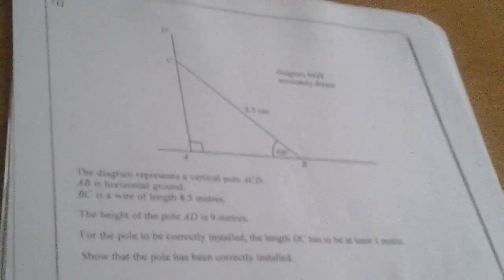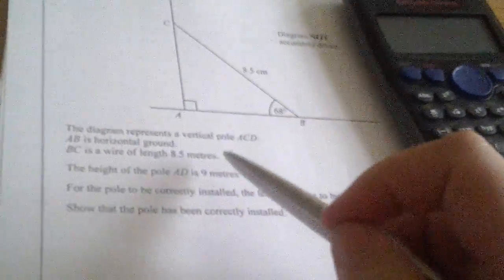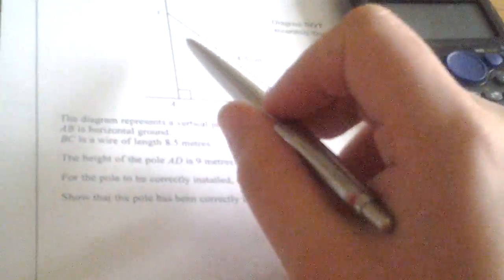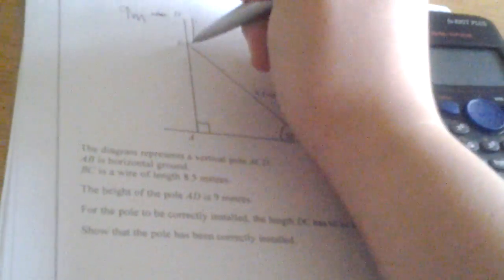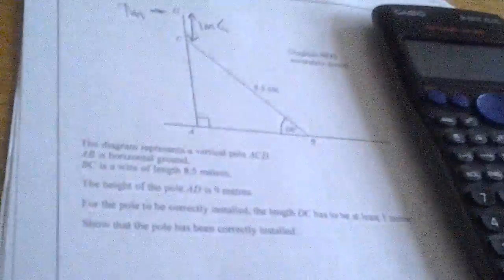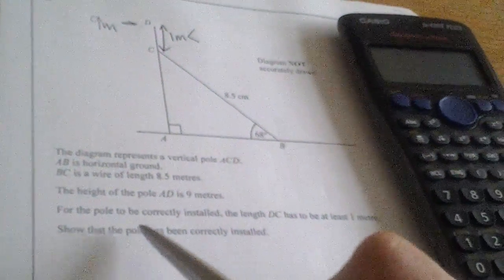I'm looking at question 12 and straight away I think it's a trig question because I've got an angle and a side, and I'm presuming they're going to ask me something about these two sides, but let's read it and check. So we've got a pole ACD, AB is the horizontal ground and BC is a wire. The height of the pole is 9 metres, so up to here is 9 metres. For the pole to be correctly installed, the length DC has to be at least 1 metre. So we want this distance here to be 1 metre or more, 1 metre to be the smallest. Show that the pole has been correctly installed.